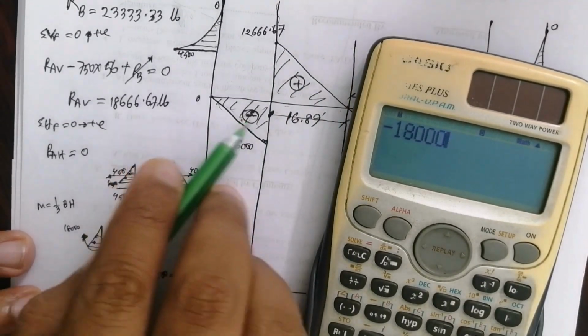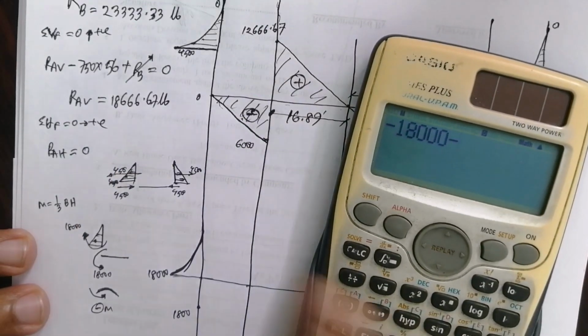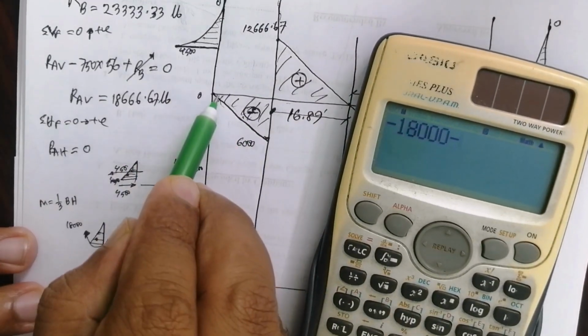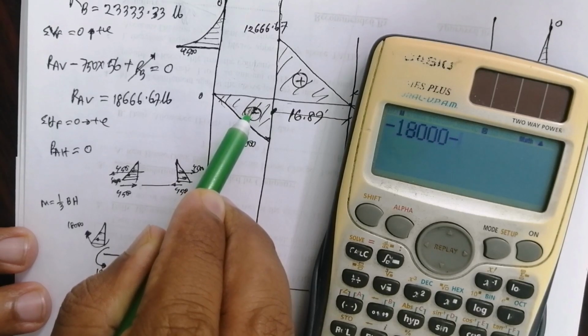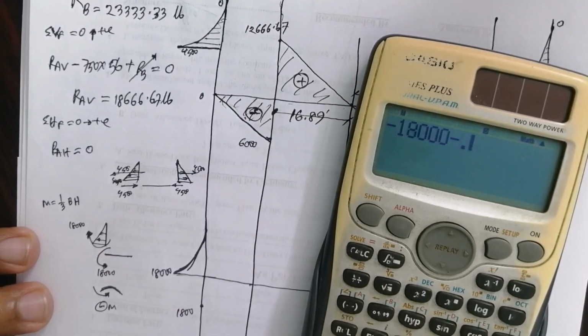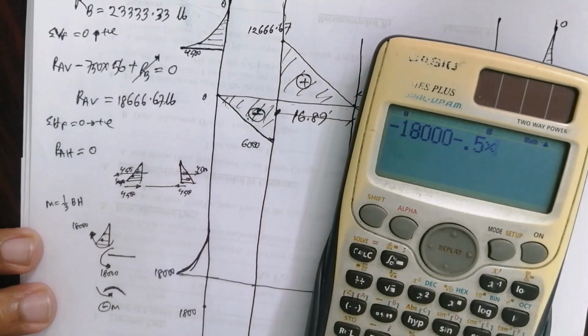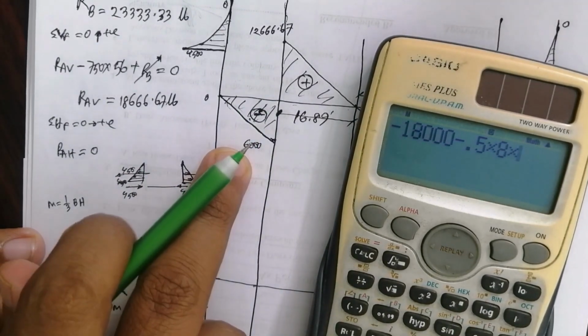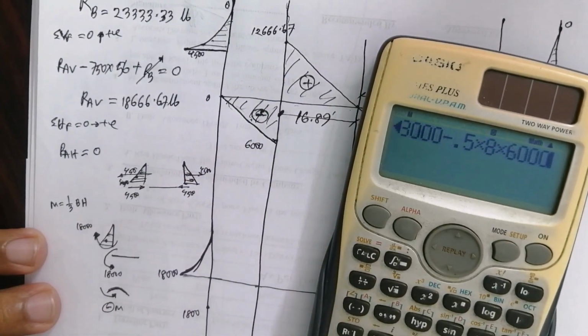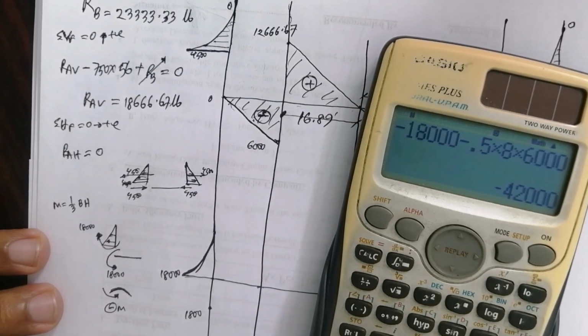Now this is also negative, which we can calculate as triangular shape, so half into base 8 feet and height 6000.